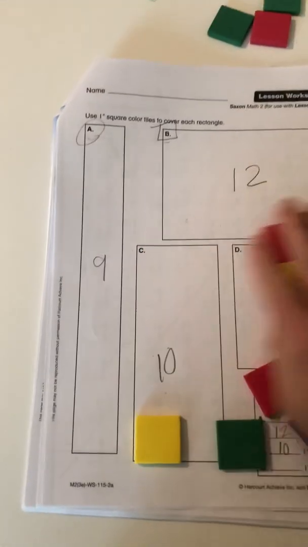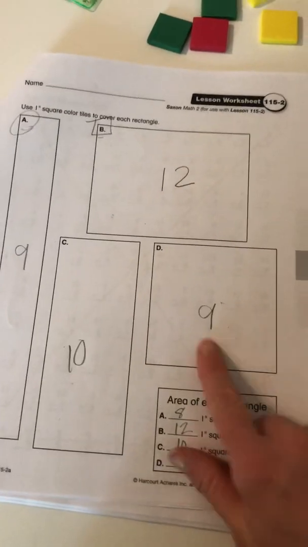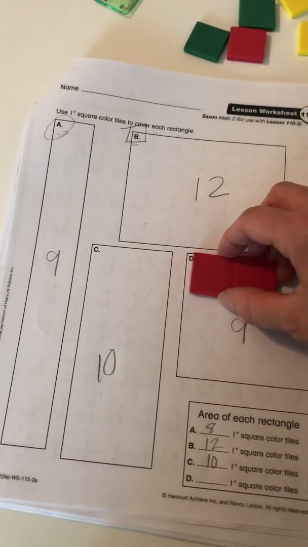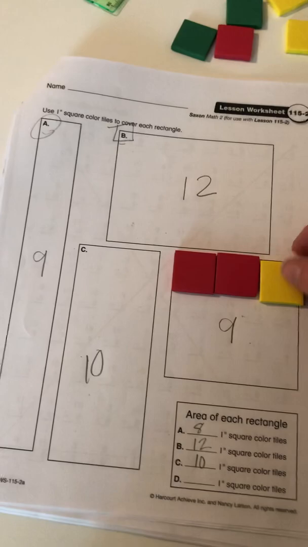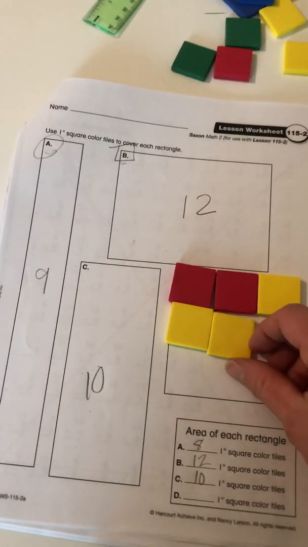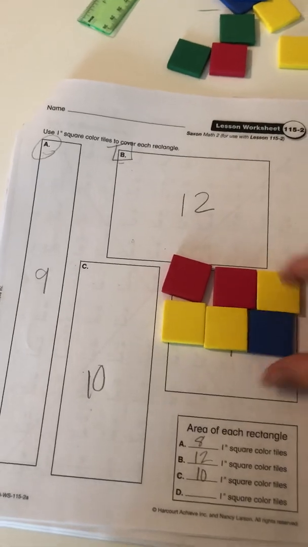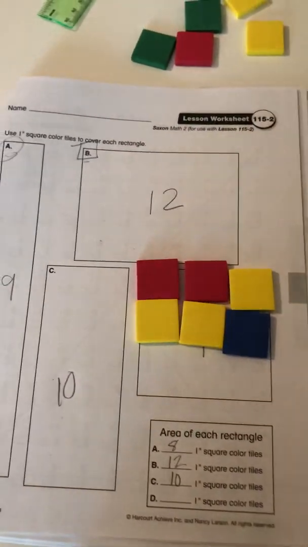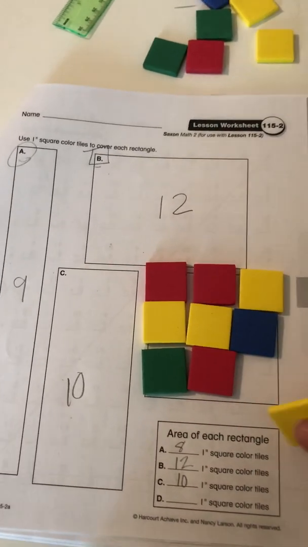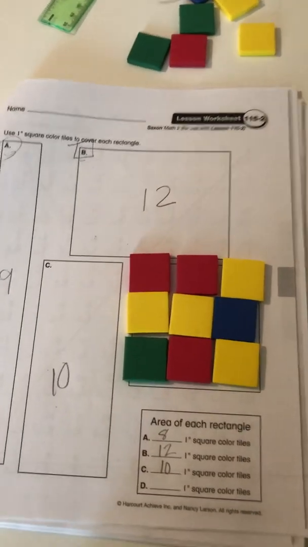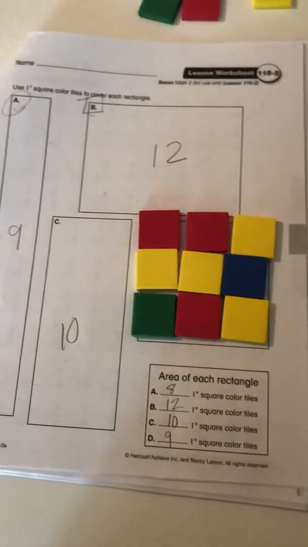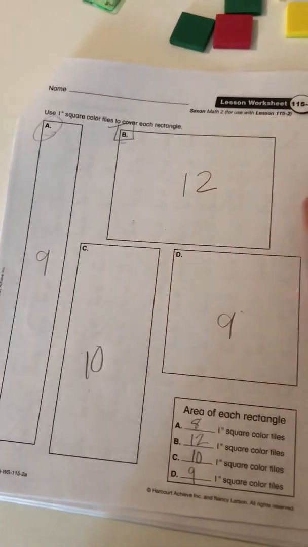And for rectangle D, I said 9. So let's see. I wonder what some of you said at home. 3, 4, 5, 7, 8, and 9. Okay. 9 1-inch color tiles.